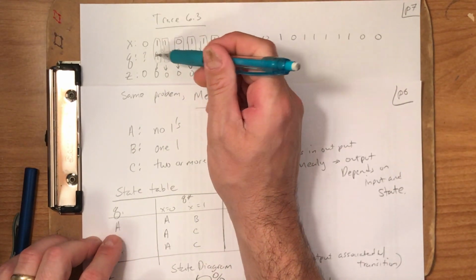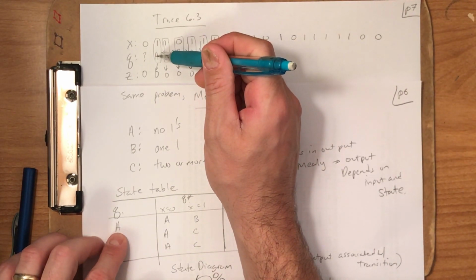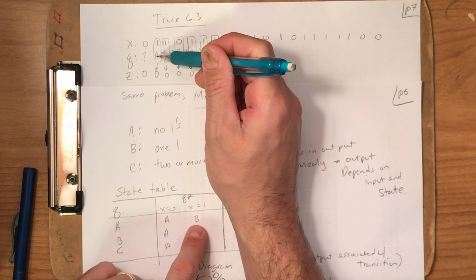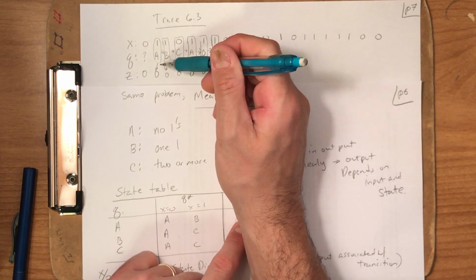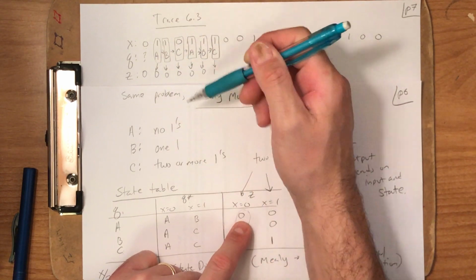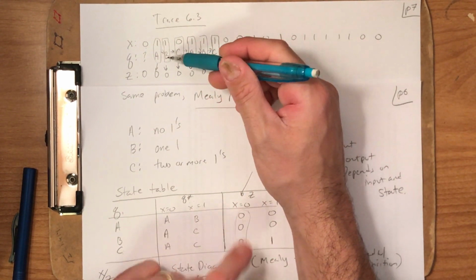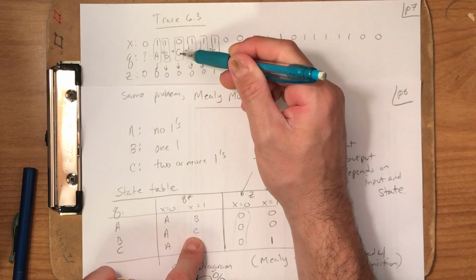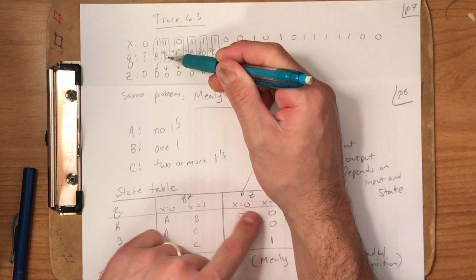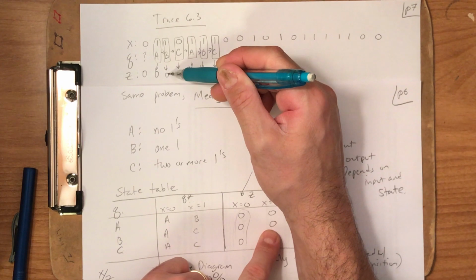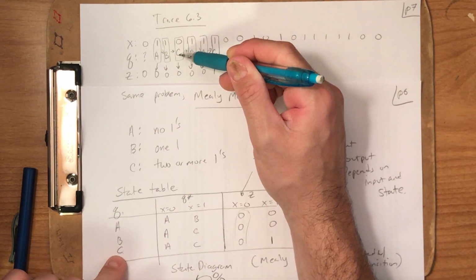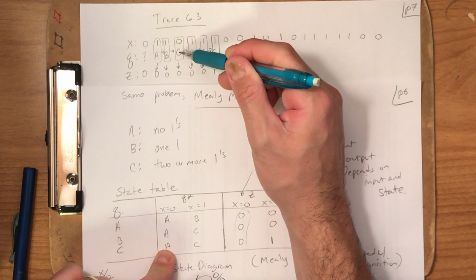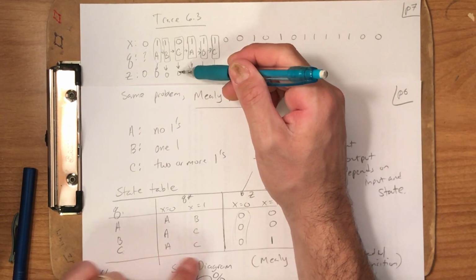So let's go back to right here. I'm in state A. My input is a 1. I go to state B right there, and my output is 0 right here. State B, my input is 1. I go to state C. B, my input is 1, I output a 0. State C, my input is 0. I go to state A. Input is 0 here. Go to A. And I output a 0.